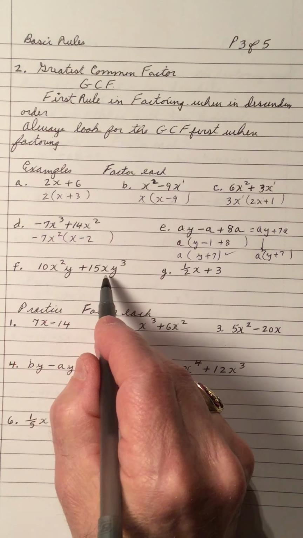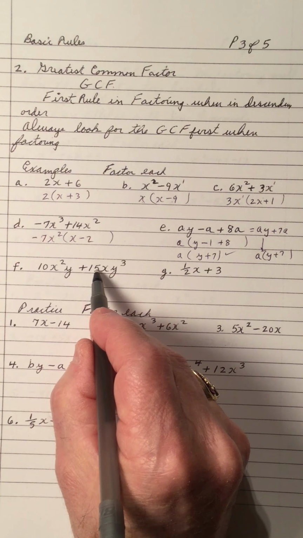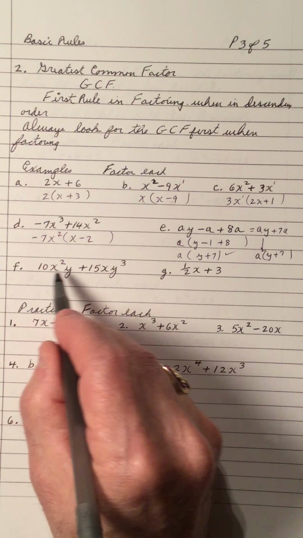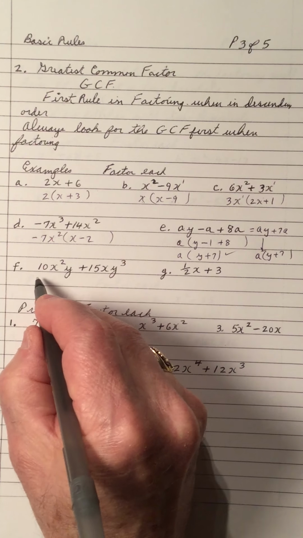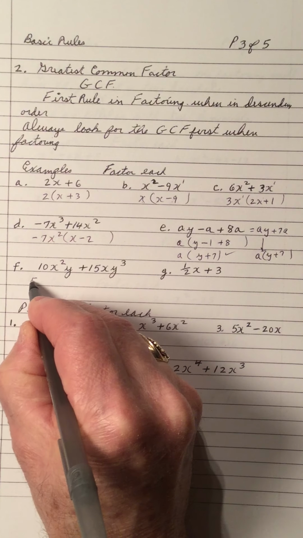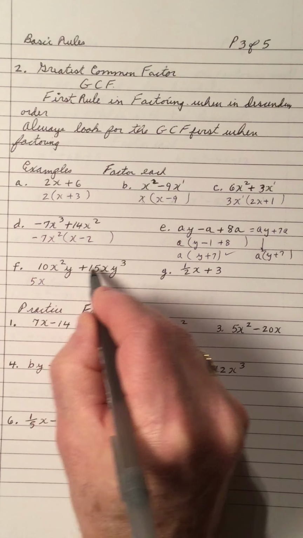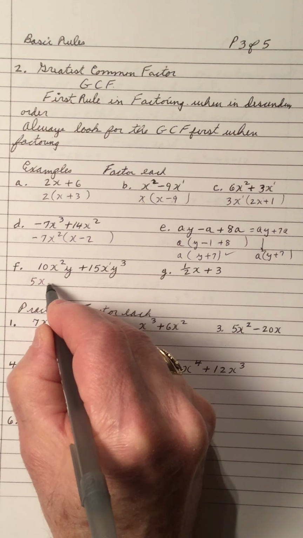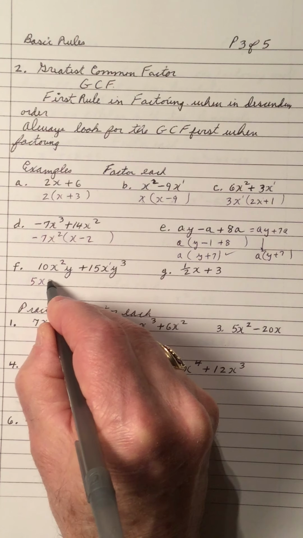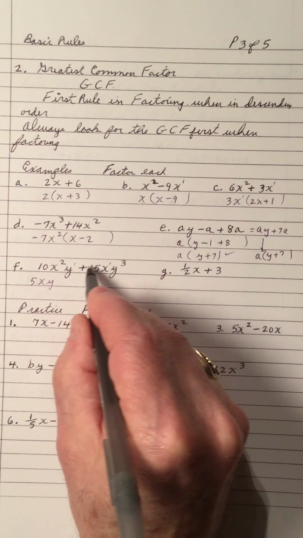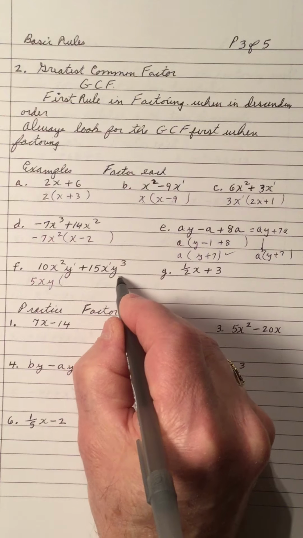And F, I see a 10 and a 15, so I see a factor of 10, which is a factor of 5. Factor 15, 5 is a numerical GCF. I see an x in each term, so I take an x out, and that's a 1. And I see a y in every term, so I take a y out, and that's a 1. Smallest exponent for x and y is 1.